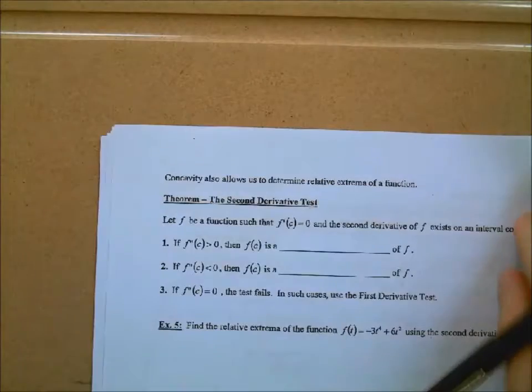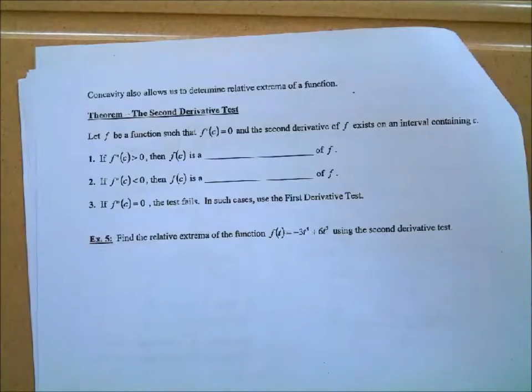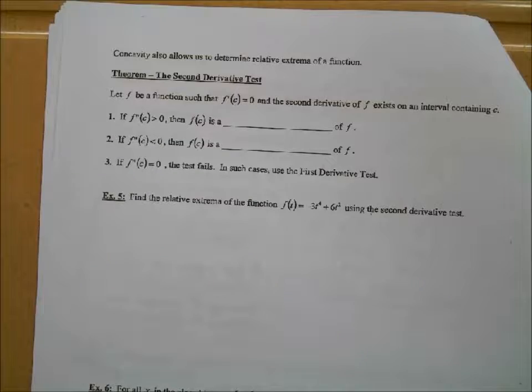All right, so we're going to now finish up here by talking about the second derivative test. If you remember, we had the first derivative test. What did the first derivative test allow us to find?